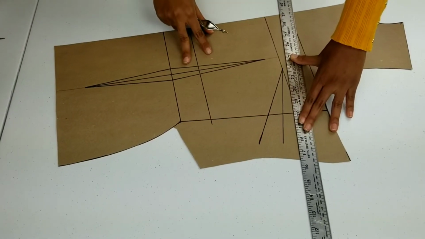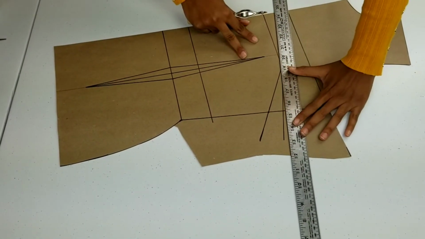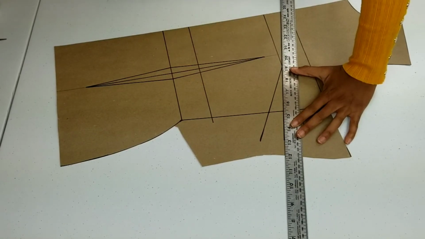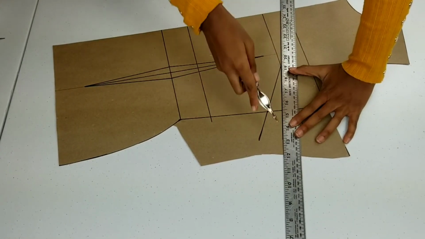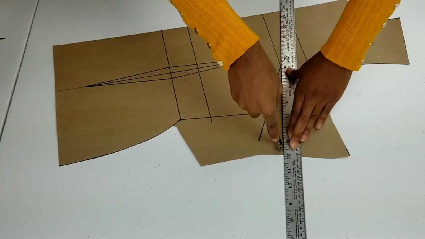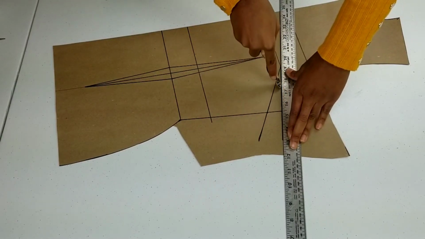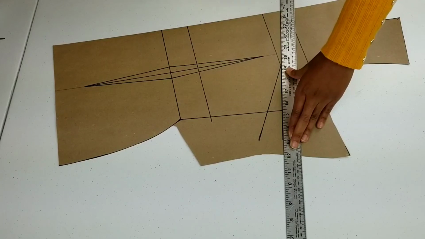Okay, so I'm gonna cut that paper off later on. I'm not doing it just yet. But folding your paper can be a little bit tricky. So what I'm actually using is my tracing wheel again, and I'm gonna trace on my dart legs.